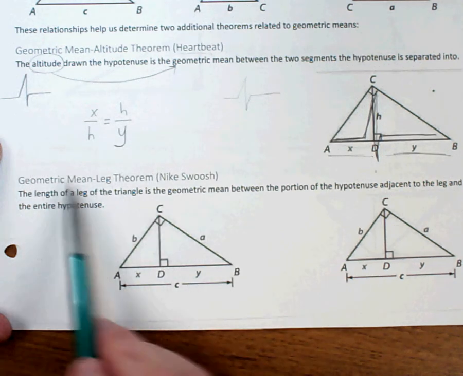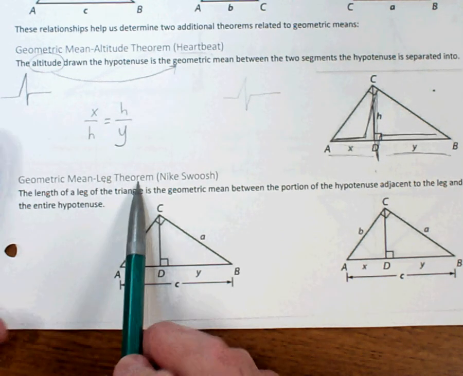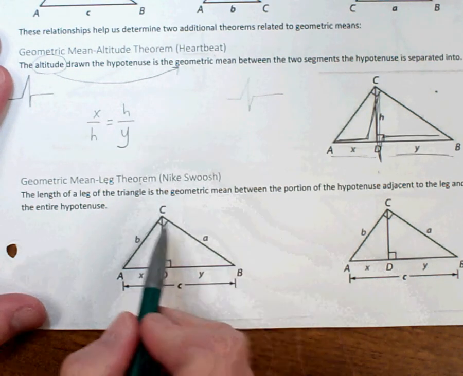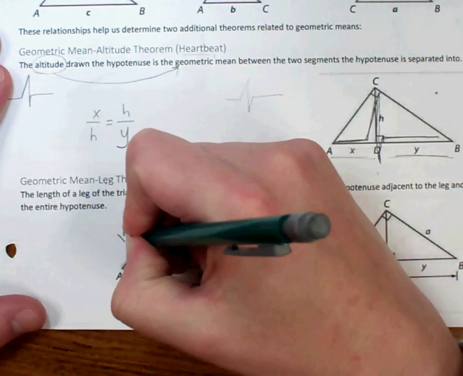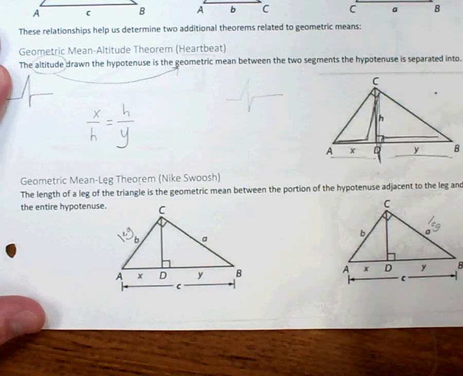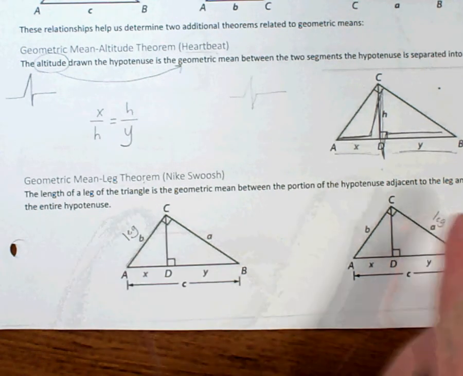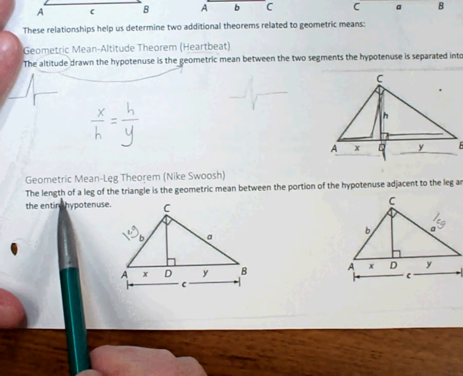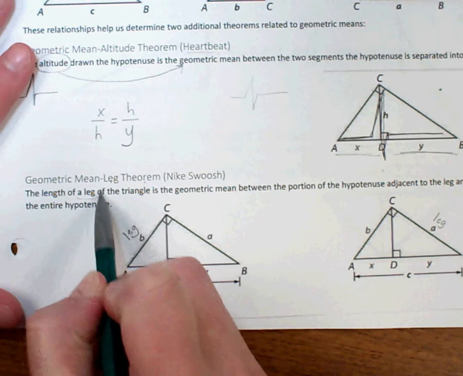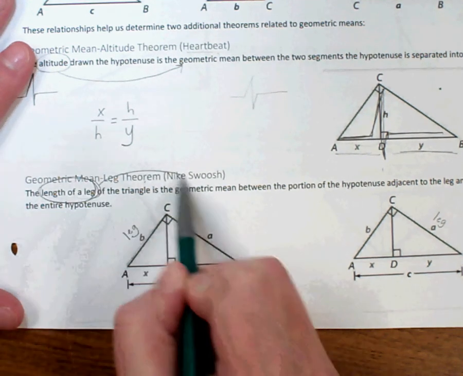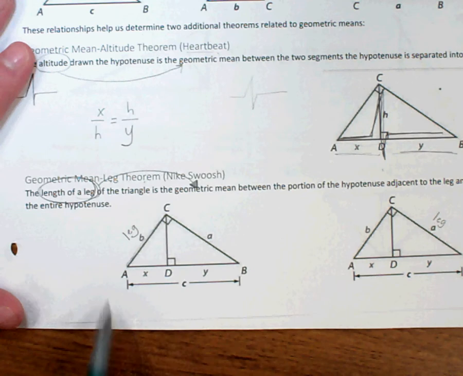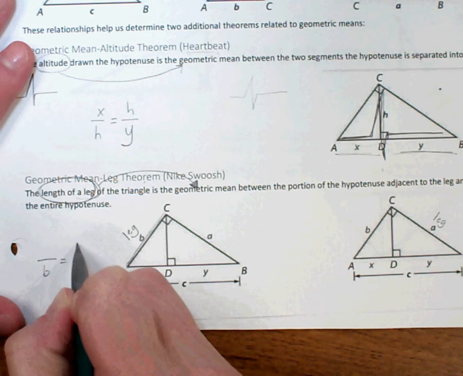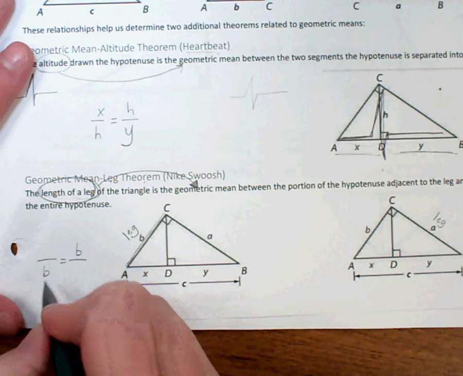Now, our geometric mean, the leg theorem, okay, now we're talking about the legs of the right triangle, and remember, the legs of the right triangle are the two sides that make the right angle. So I'll go ahead and label those. We've got two different legs, so I'm going to write two different proportions, okay? It says the length of a leg of the triangle is the geometric mean. So since the length of that leg is the geometric mean, that appears twice in our proportion, okay?